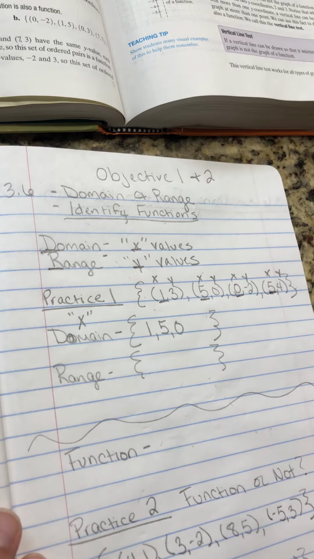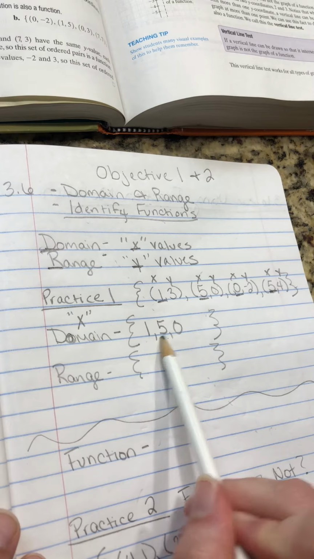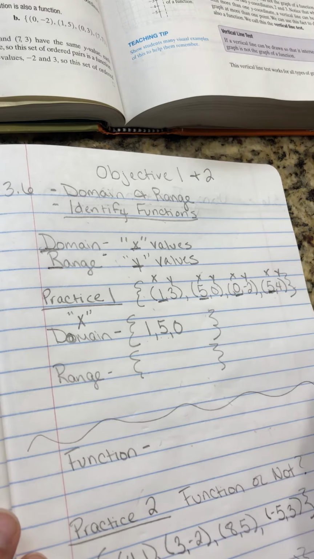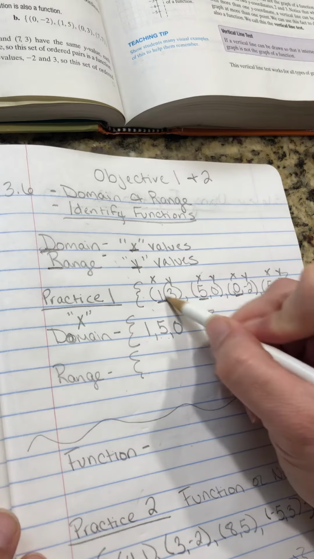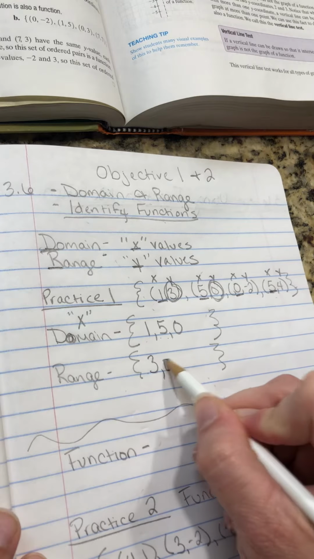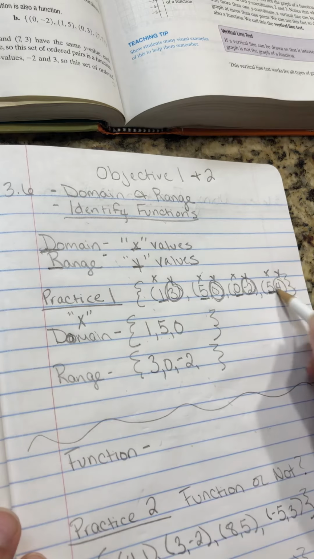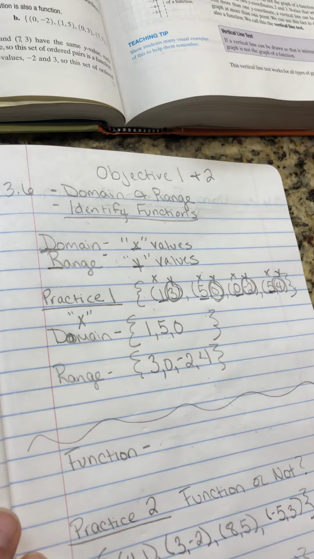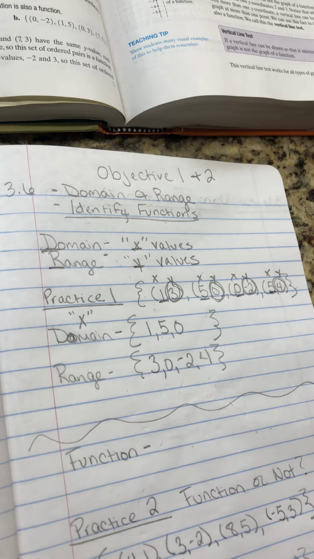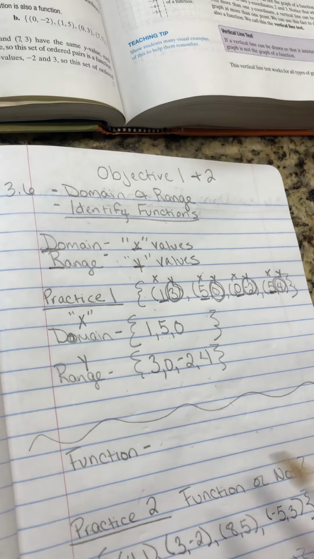Do I need to write 5 again, or have I already said that 5 is one of my domains? I've already said 5 is a domain, so I don't need to write it twice. Just write it once. Now, what are your ranges? My ranges are 3, which are my y values, 0, -2, and 4. That's how you find your domain and range. You just look at your x's and y's. All right, so domains are your x values and your range are your y values.